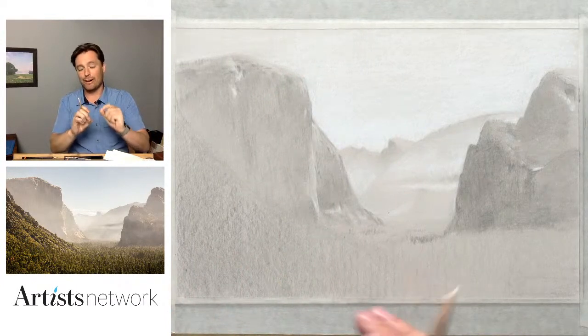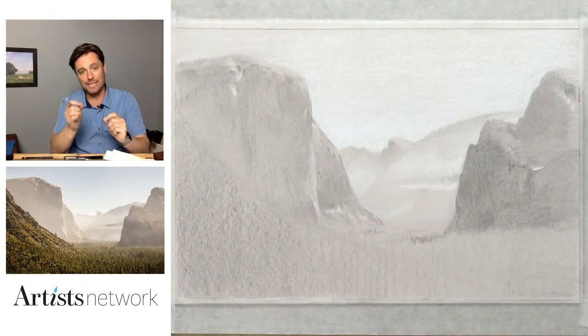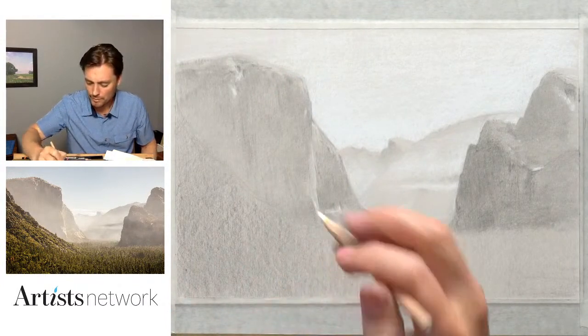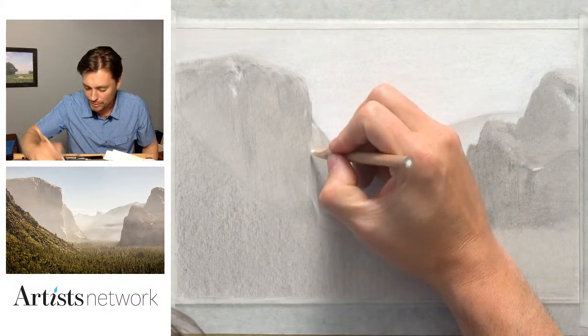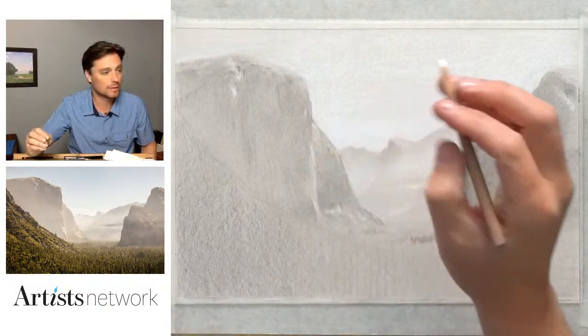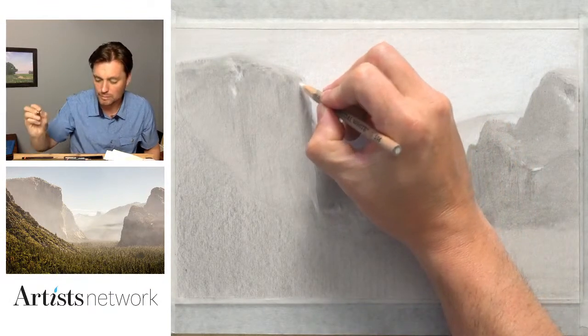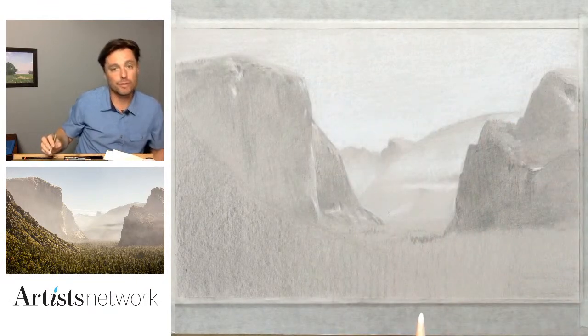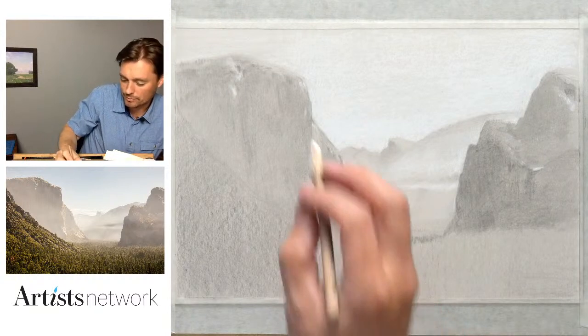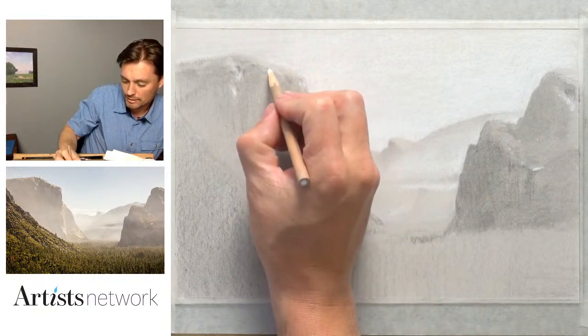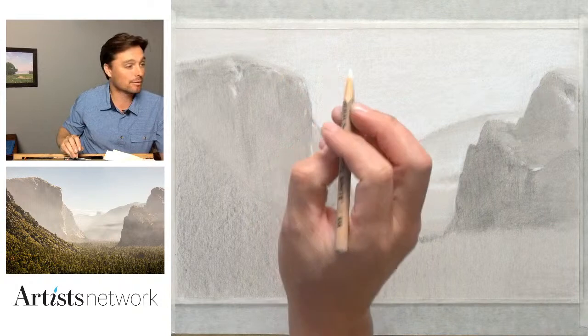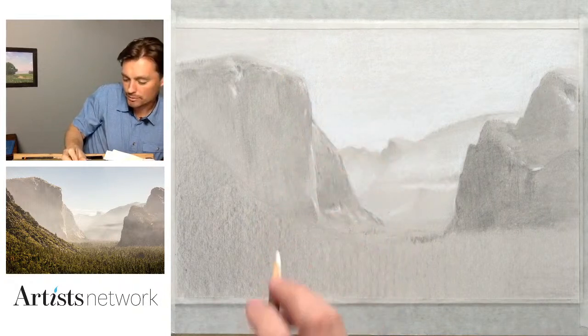Instead, what I'm looking at are highlights that are really at the peak of that particular form. But what's really carrying the form is that gray tone of the paper that I've erased back down to.